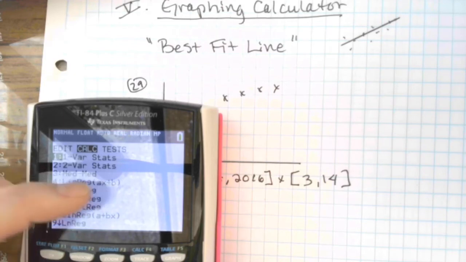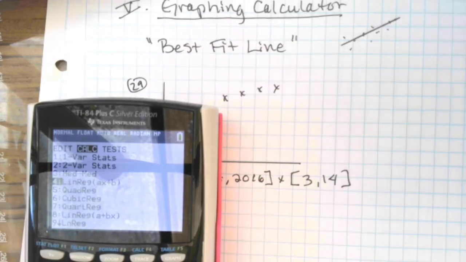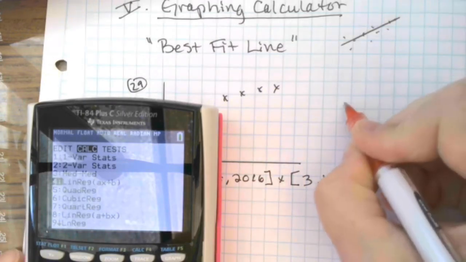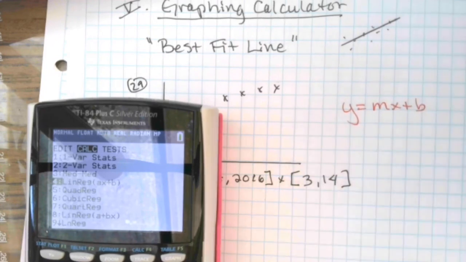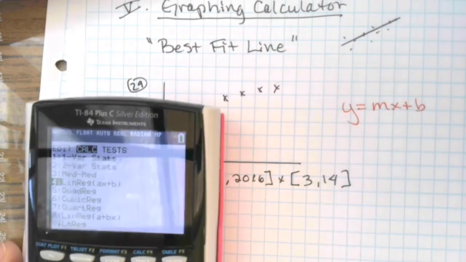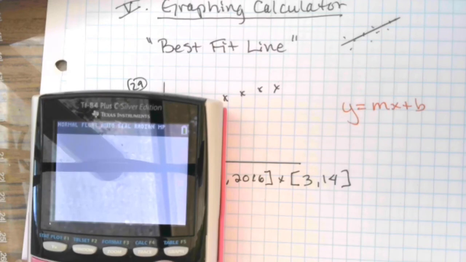There's one in the form ax plus b and one in the form a plus bx. We generally want to use ax plus b because we want our line to be in the form y equals mx plus b. So linear regression, you push enter, and it's going to ask, where do you want me to get my x's? Where do you want me to get my y's? And when that's all set up, push enter.